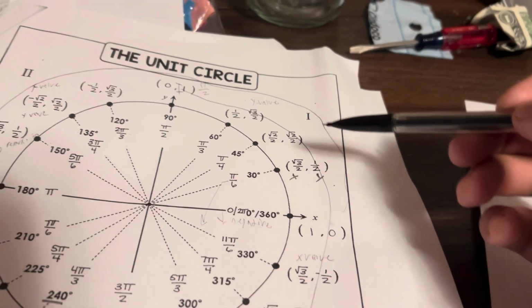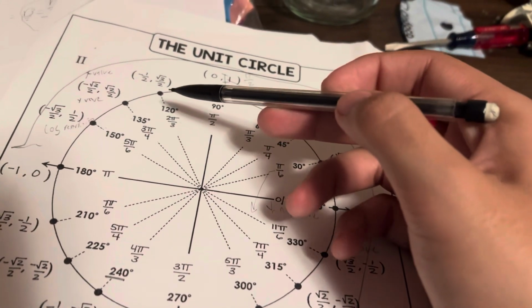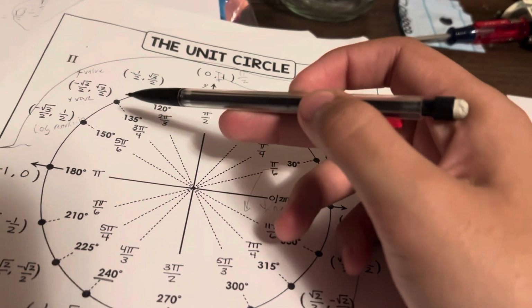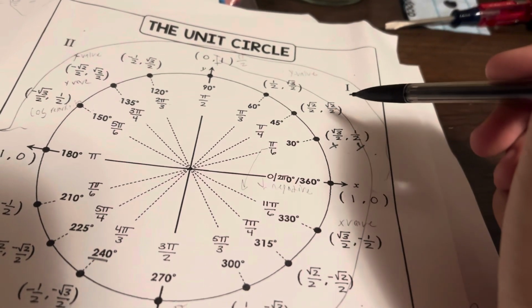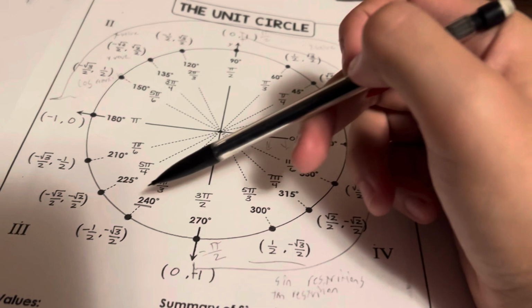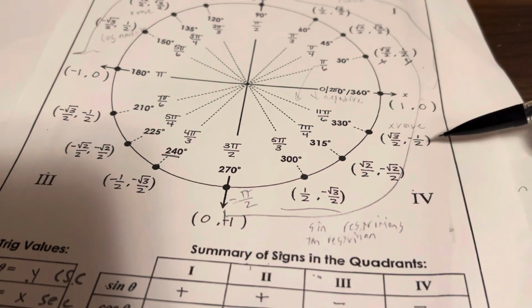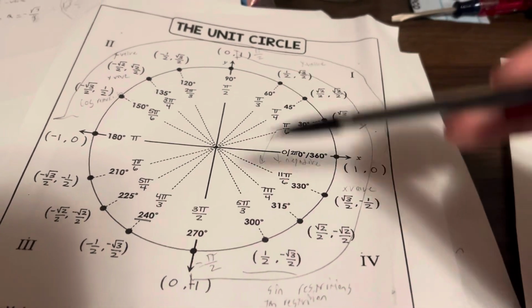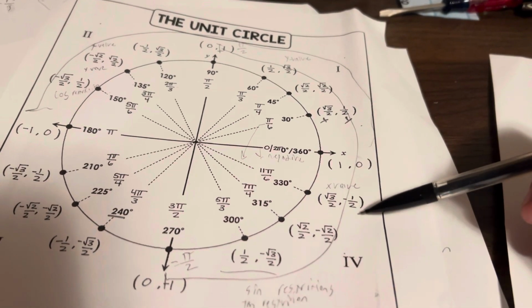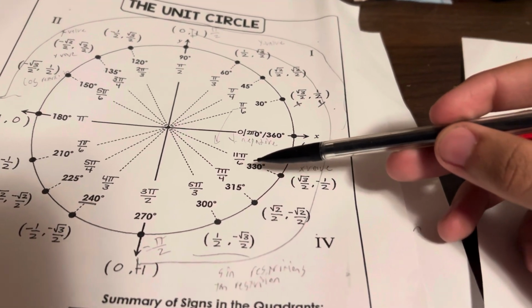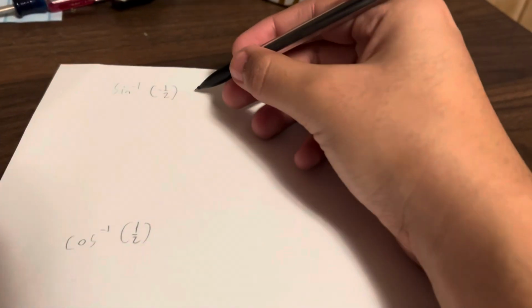So it can't be that one. Oh, it could be x, y. No, it can't be that one. Negative, okay, it can be that one. Let's see, negative. Oh, right here. It could be this one, or it could be this one. But how do we know? It only has to be on this side, so it has to be this one. So the answer would be 11 pi over 6.